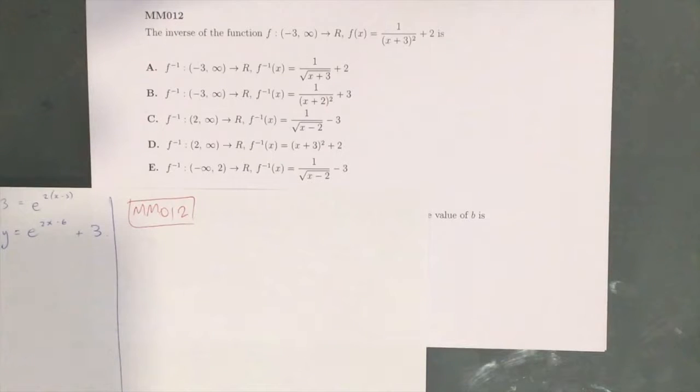Hi guys, this is question MM012 of the Sharpen Maths Methods study guide, how to find the inverse of a function and its domain. So firstly, what is an inverse? An inverse is a function that has been reflected over the y equals x axis, but put simply, all we need to do is swap x and y and then solve for y to find an inverse.